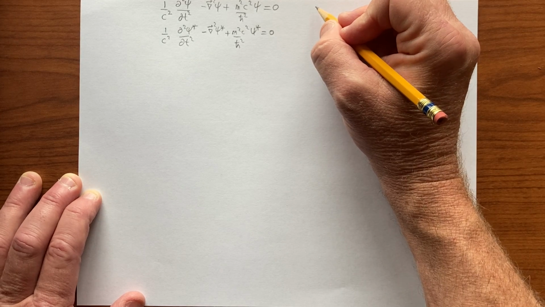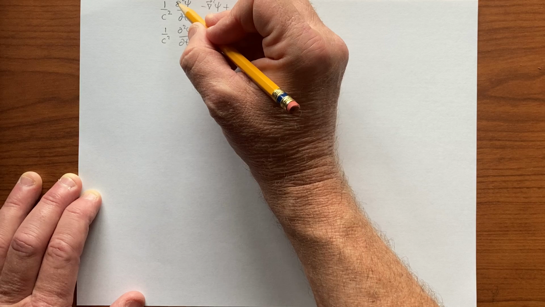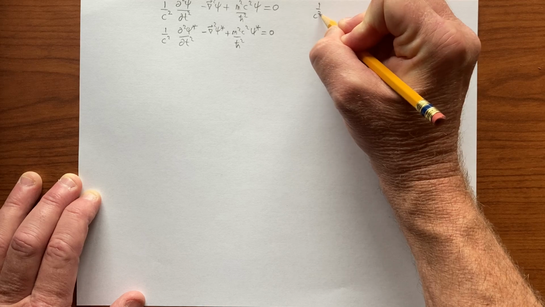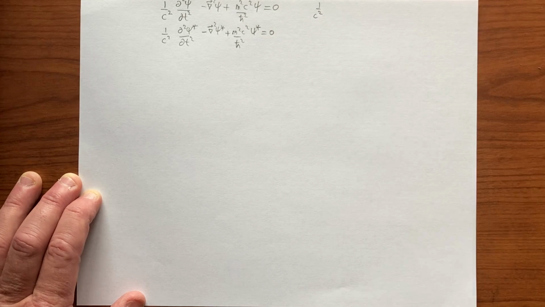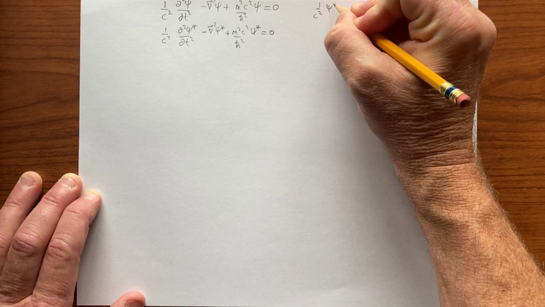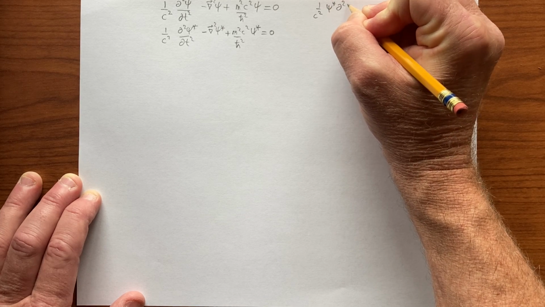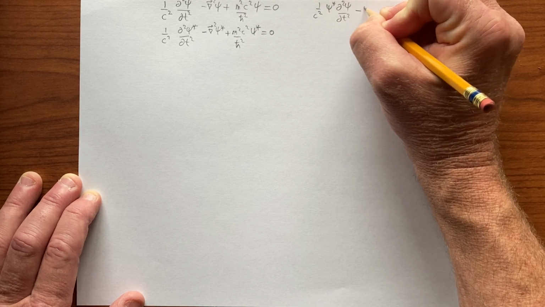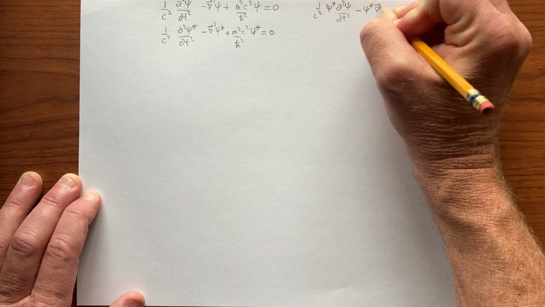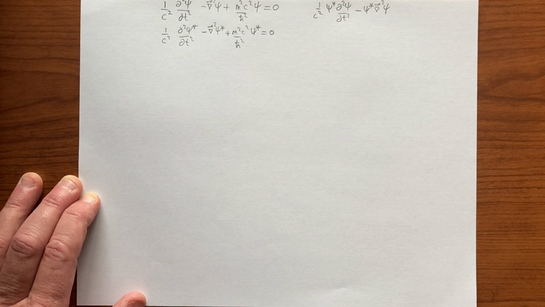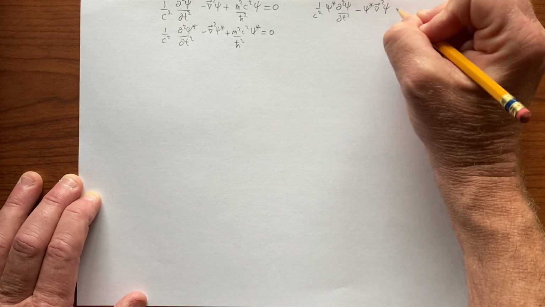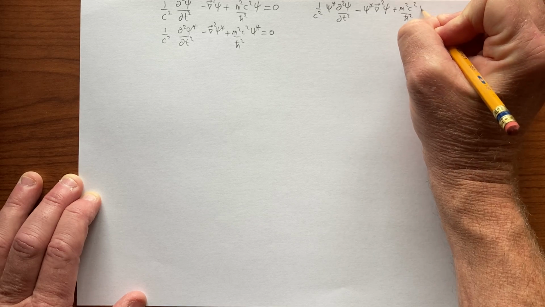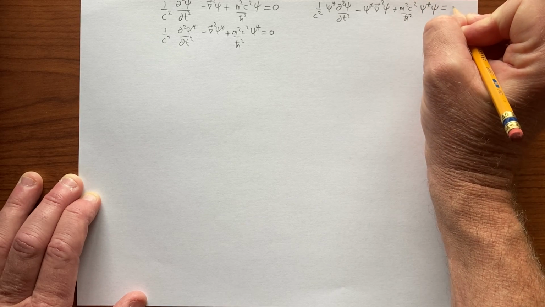We'll do the same thing we did before. We'll multiply this by psi star and this one by psi. So this one becomes 1 over c squared psi star, second derivative of psi in time, minus psi star del squared psi, plus m squared c squared over h bar squared psi star psi, and that has to equal 0.